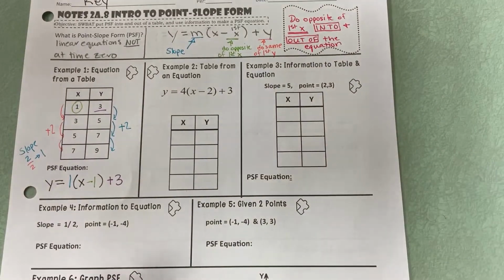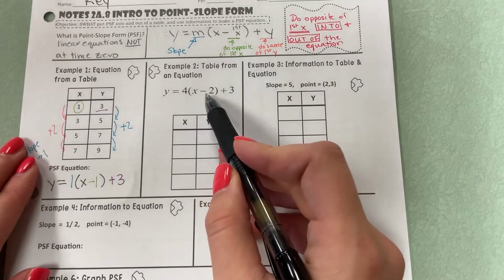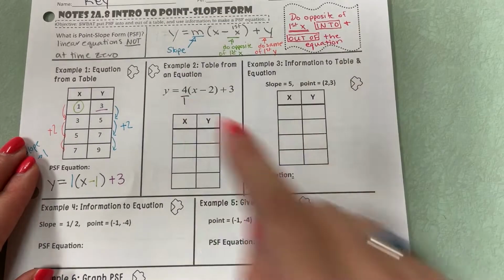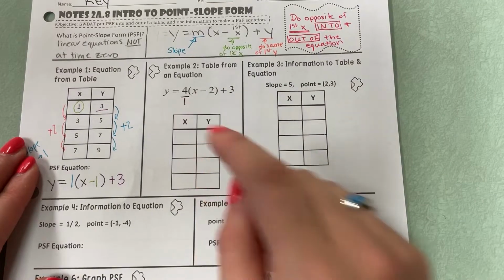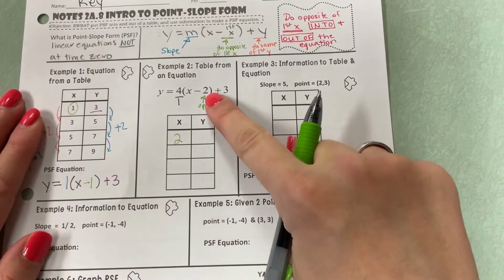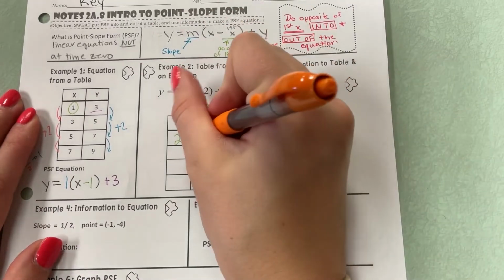So let's look at our next problem. So we have y equals 4 times x minus 2 plus 3. I've got to change the slope into a fraction. So it's going to be 4 over 1. Now I've got to start my table. So once again, we do the opposite. If we see minus 2, we're going to write a 2. This plus 3, we do the same.